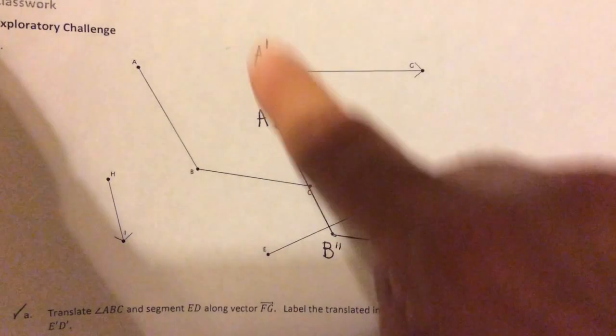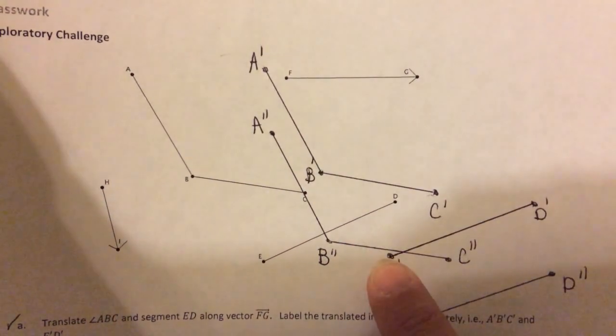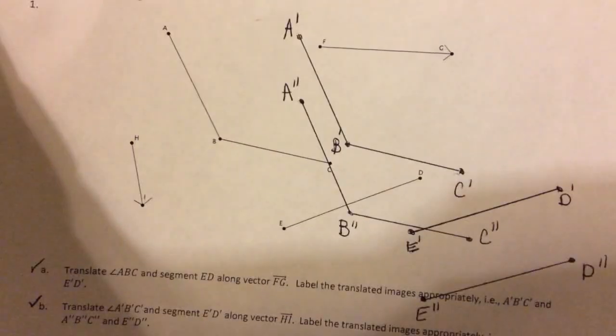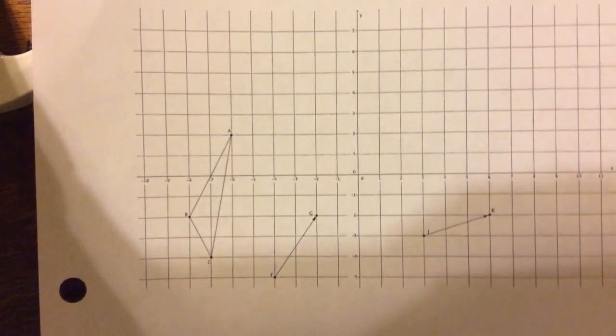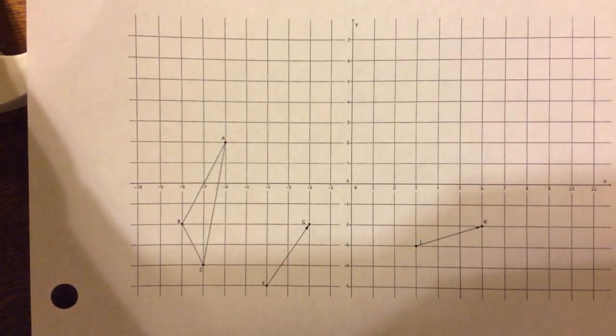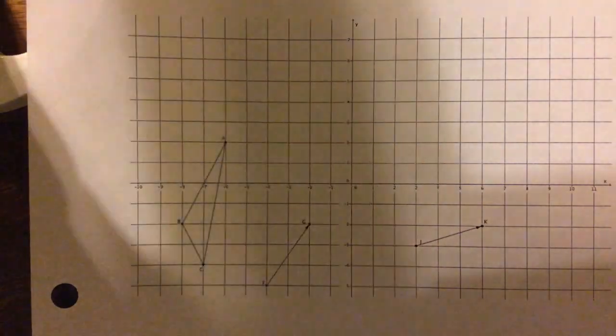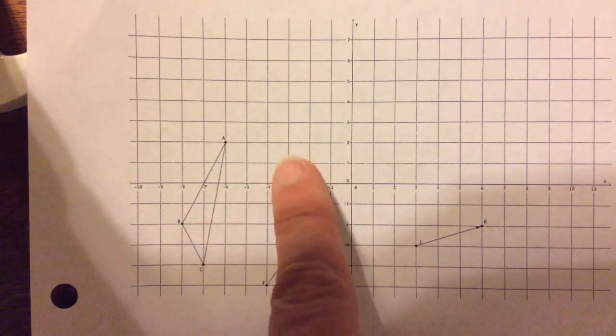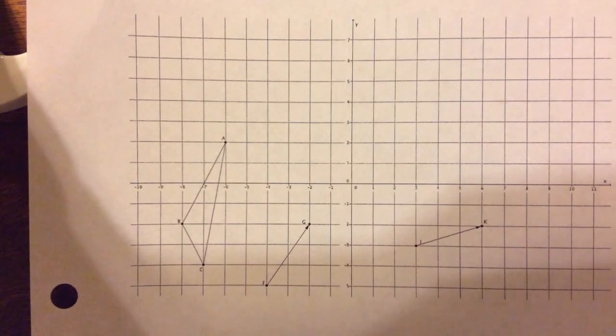So if it's preserved with 1 translation, this didn't change, then it stands to reason that it's not going to change when we translate it again, because we're just doing the same thing over again. Okay. So you were supposed to have worked on exercise 2 as well. The directions here were to translate the triangle ABC along vector FG right here, and then translate the image along vector JK. So let's see what that looks like.